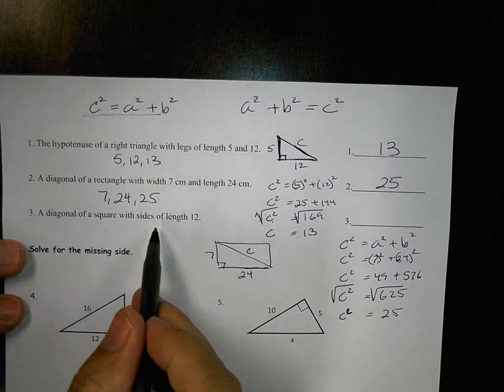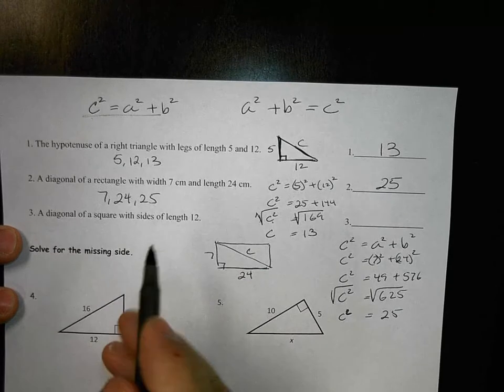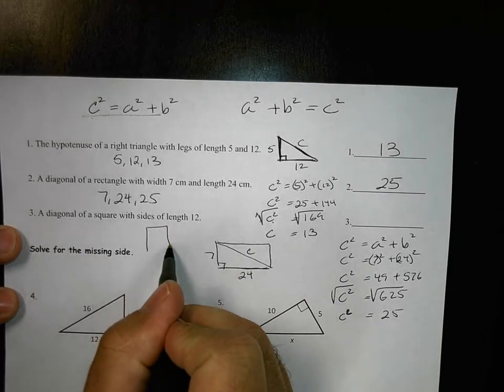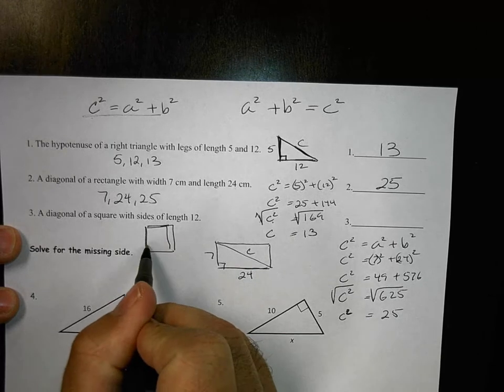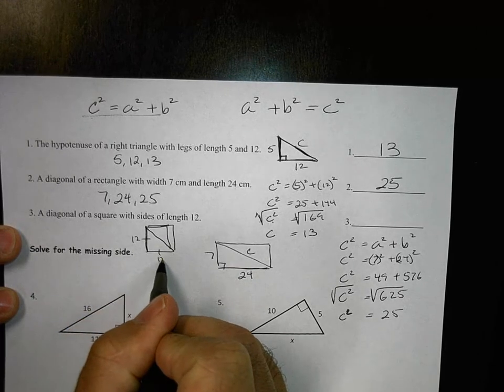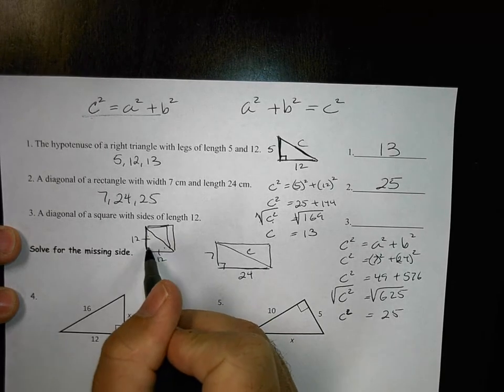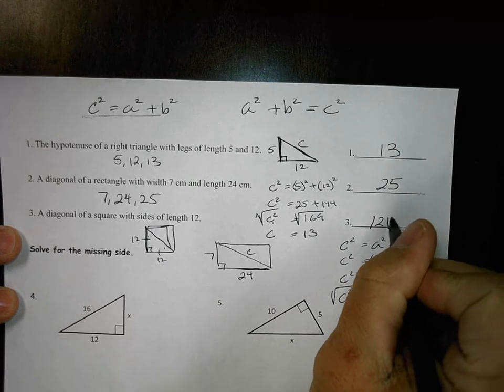Okay, a diagonal of a square with sides of 12. Well, this is pretty easy. You would have had to do the work. You would have to use Pythagorean theorem a couple days ago, but now you know a special right triangle. Okay, a square has sides of 12 and 12. Well, you know that's a 45, 45, 90 right triangle, which means the hypotenuse is 12 root 2.